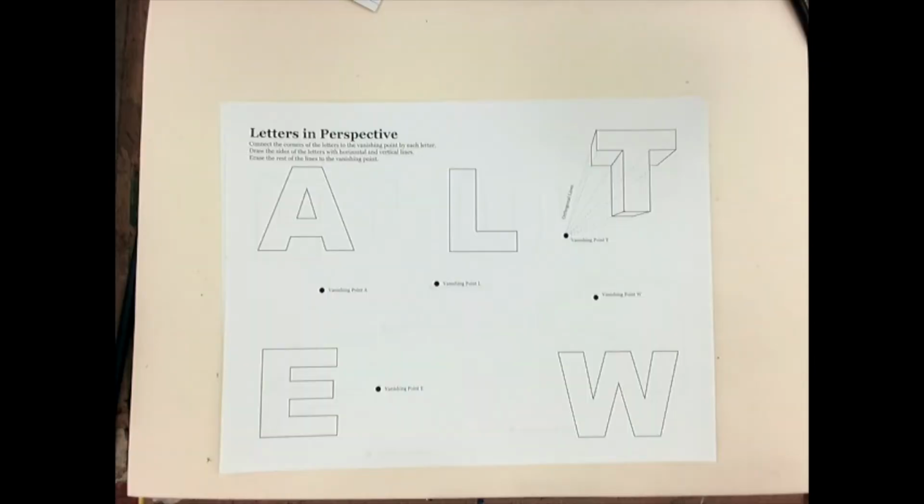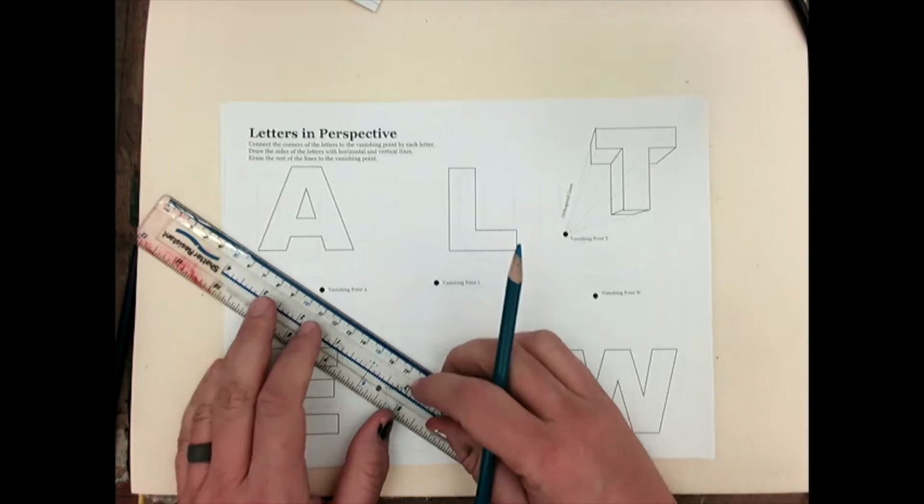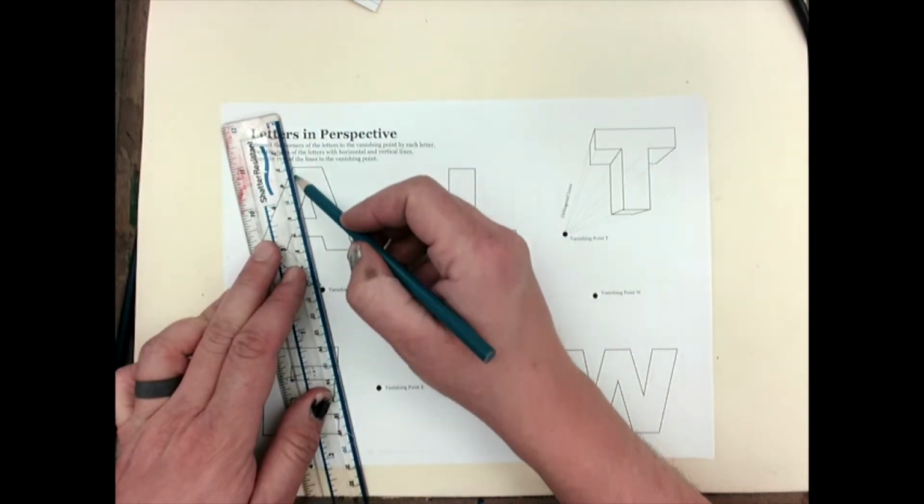So next I'm going to be drawing letters. You'll notice that each of these letters has its own vanishing point. Normally when we draw a bunch of things in one image, they'll all share a vanishing point, or two vanishing points if we're doing two-point perspective. For practicing these, they're done with their own vanishing points.